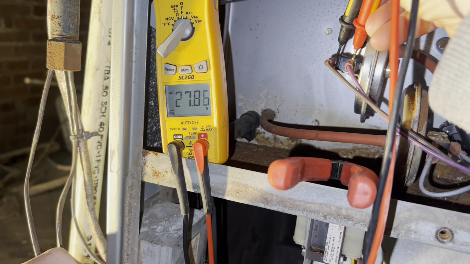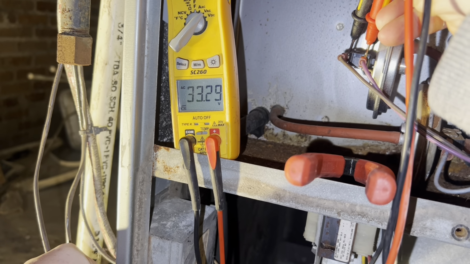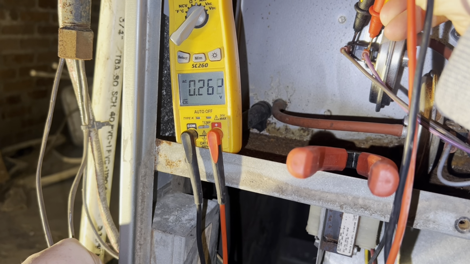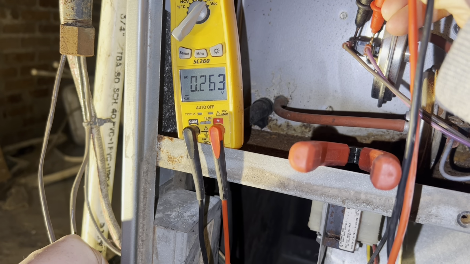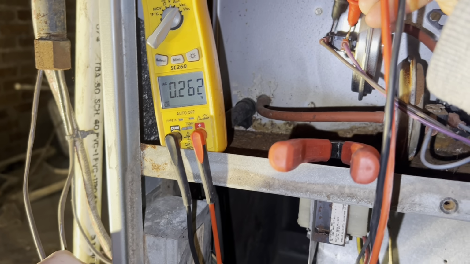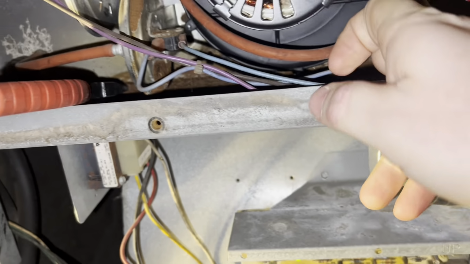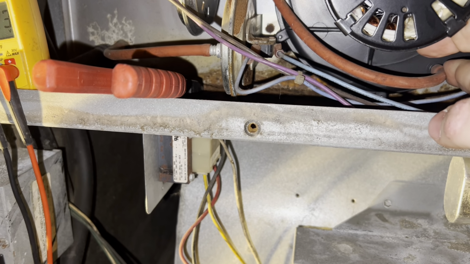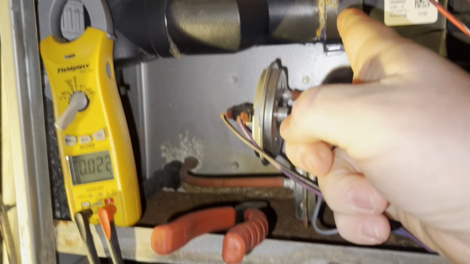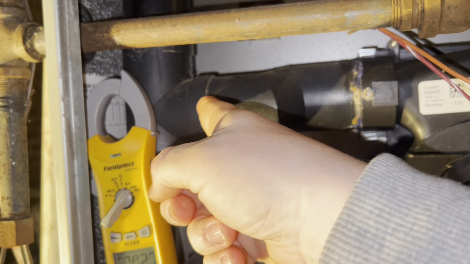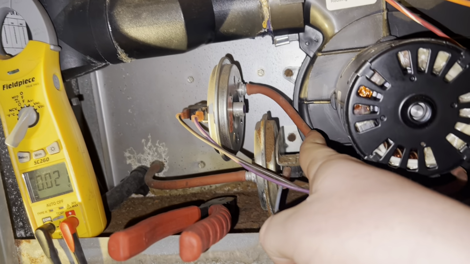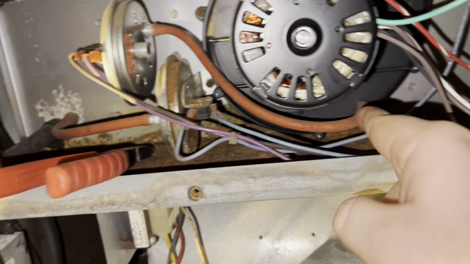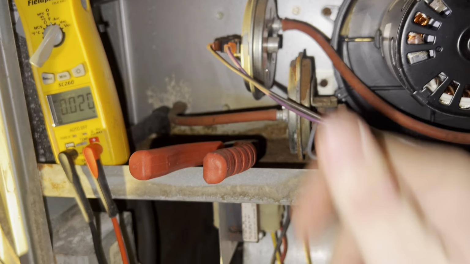Now we have our inducer on. We are currently measuring voltage intermittently across the switch, meaning something is wrong. So let's go ahead and investigate a little bit further. This inducer is running. I'm going to be looking at this exhaust pipe right here, and I'm going to be suspecting this tubing right here that goes all the way back to the unit, as well as this tubing also.